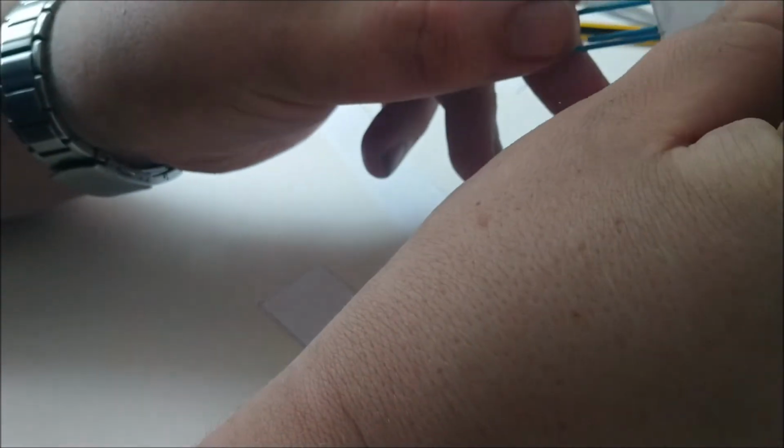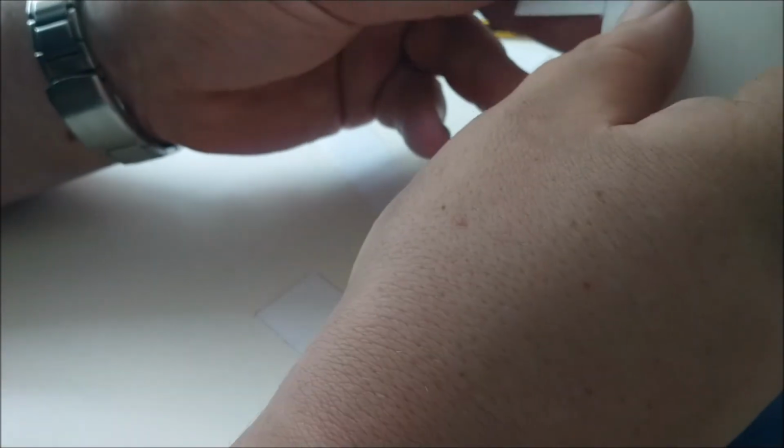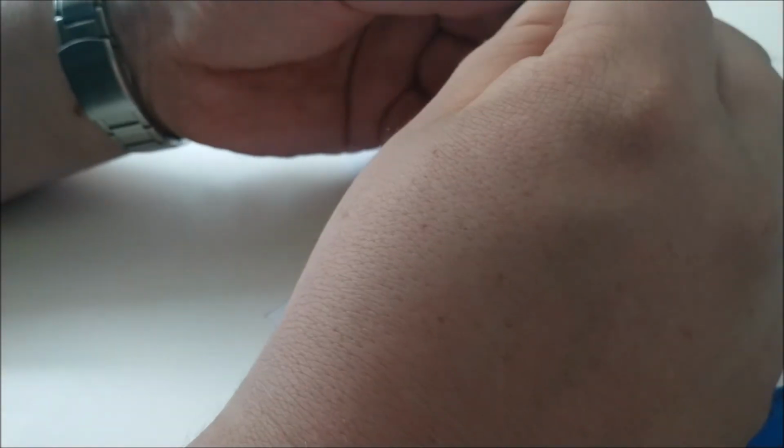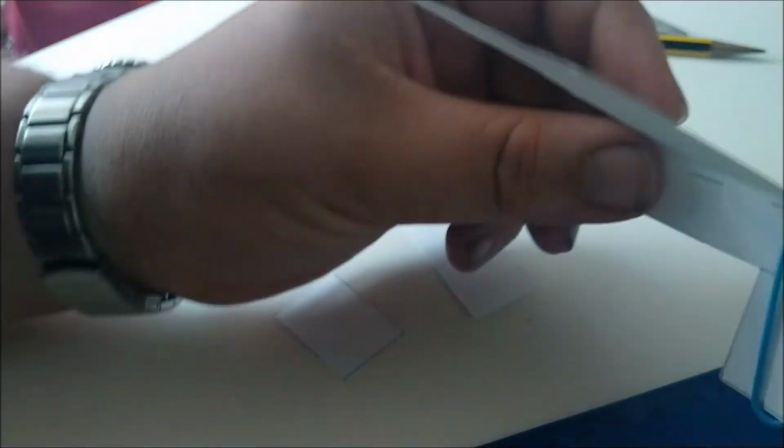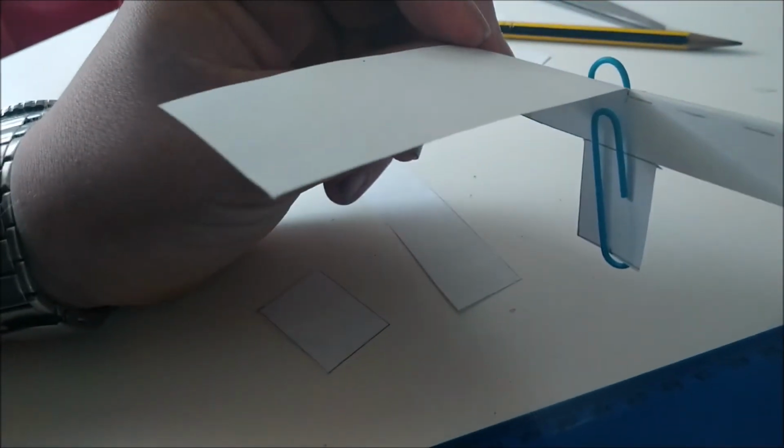All we need to do, making sure your paper clip is bent into the right shape, is to clip it to the bottom. There we go. And there you have your finished helicopter, which you can now test.